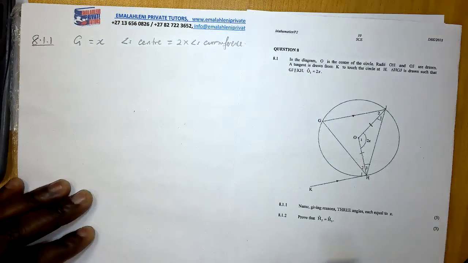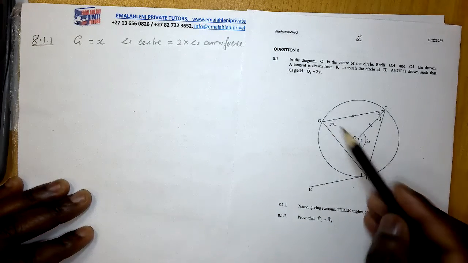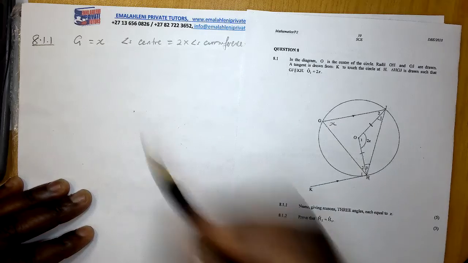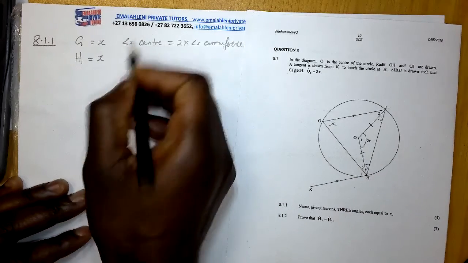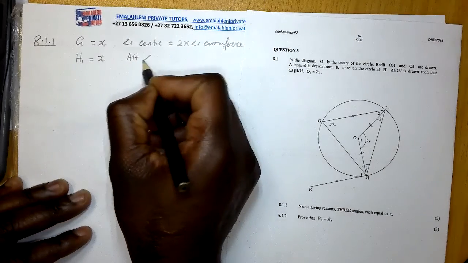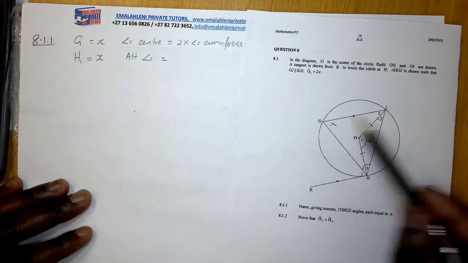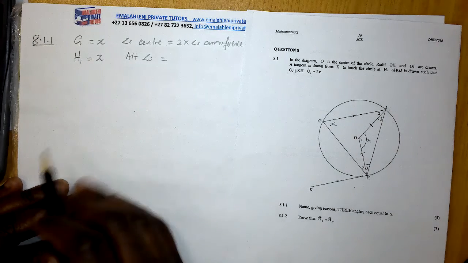The other angle, when we have G as x here, we look at the parallel lines. We see that we have an alternate angle here, H1. H1 is also equal to x. Why? Alternate angles are equal. We are told that GJ is parallel to KH, so we can consider that.